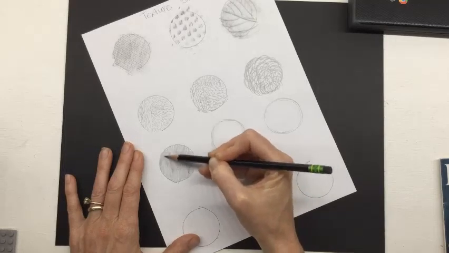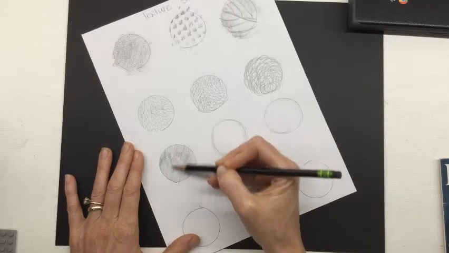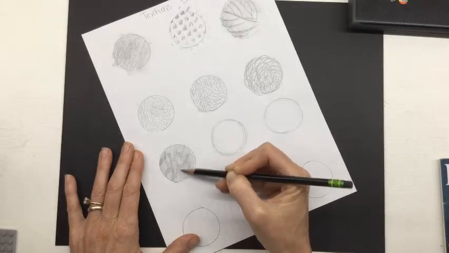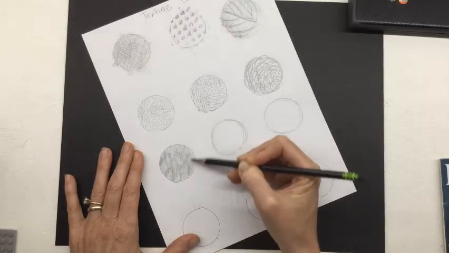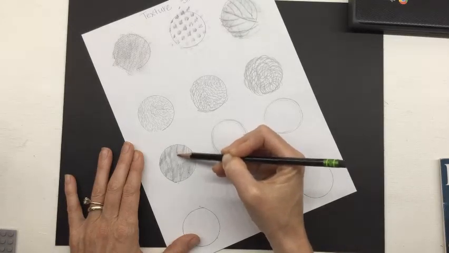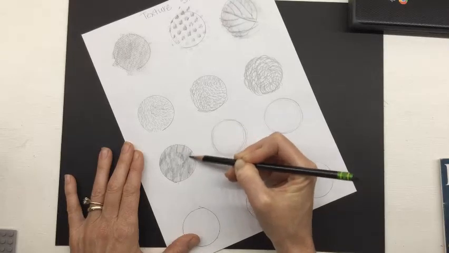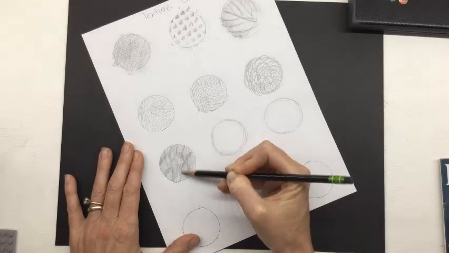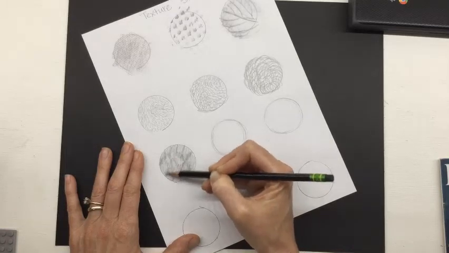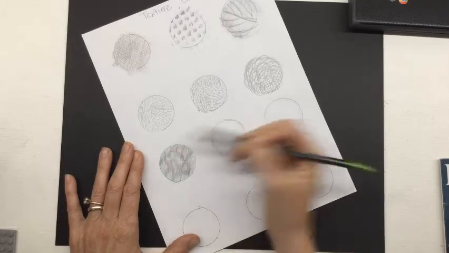This is kind of starting to look like that reptile pattern. I would say that reptiles feel smooth, but they definitely have a little texture to them. So as I look at this, I start to feel the texture, somewhere between smooth, but it definitely has some roughness to it.